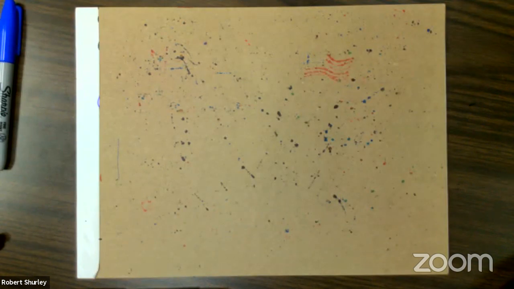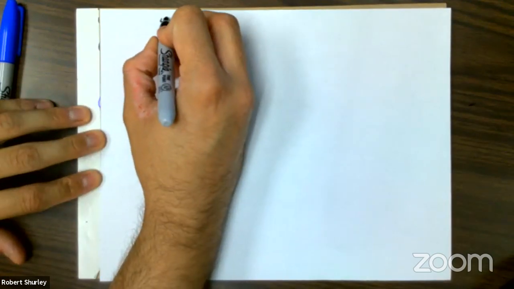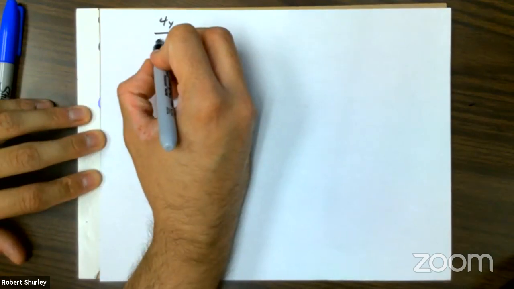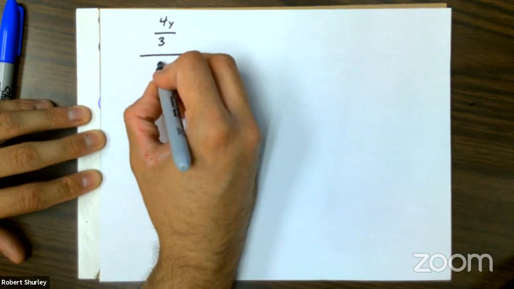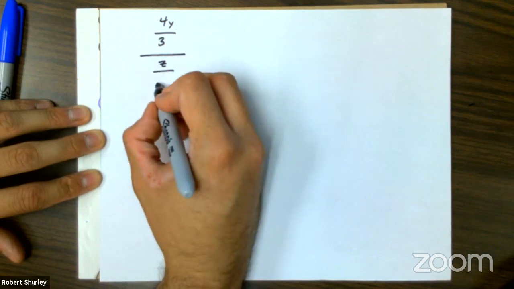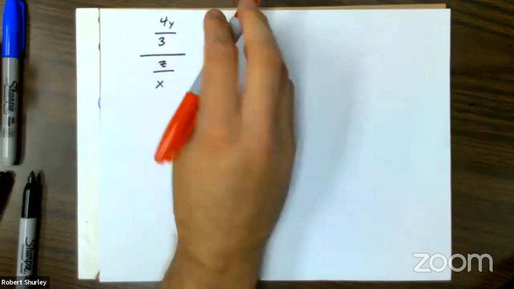So let's combine letters and numbers. Let's say I've got 4y over 3 divided by z over x. That sounds good. 4y over 3 divided by z over x. So this is the first one I believe that we've got letters and numbers in the denominator, which is fine.